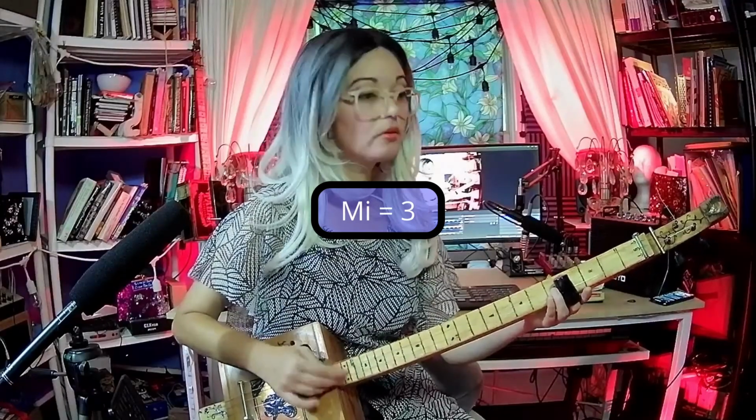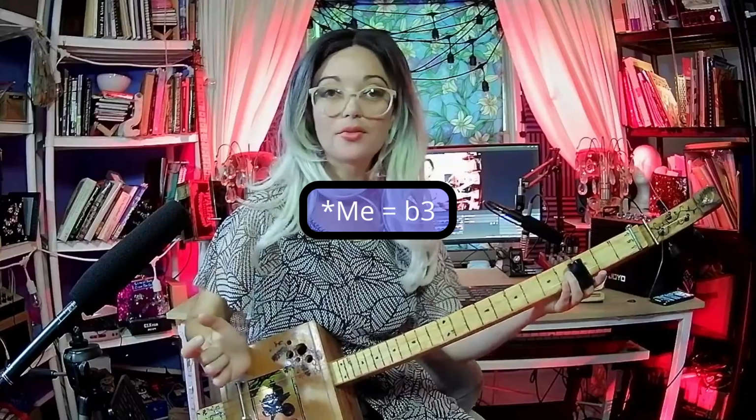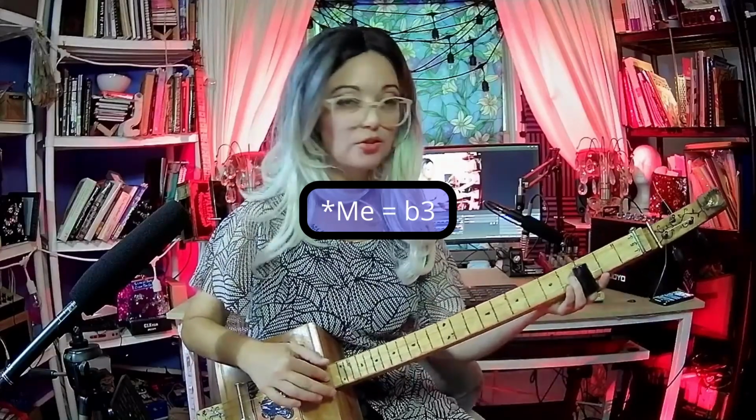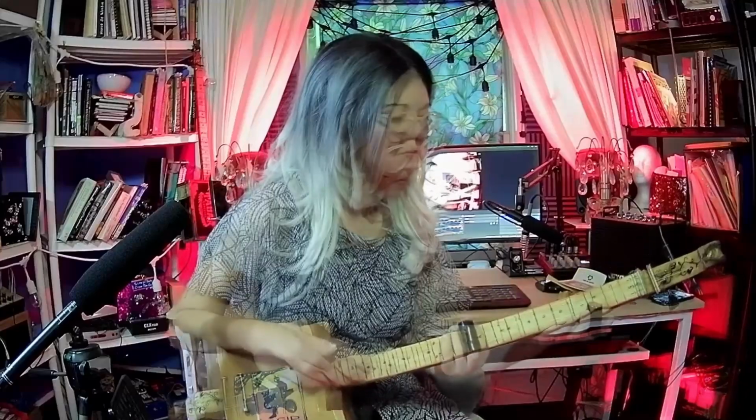Just so you could hear the difference between the two, scale degree 3, I'll play them both on the upper string. This is Do, Mi. This is flat 3, which is happening in the accompaniment. All right.